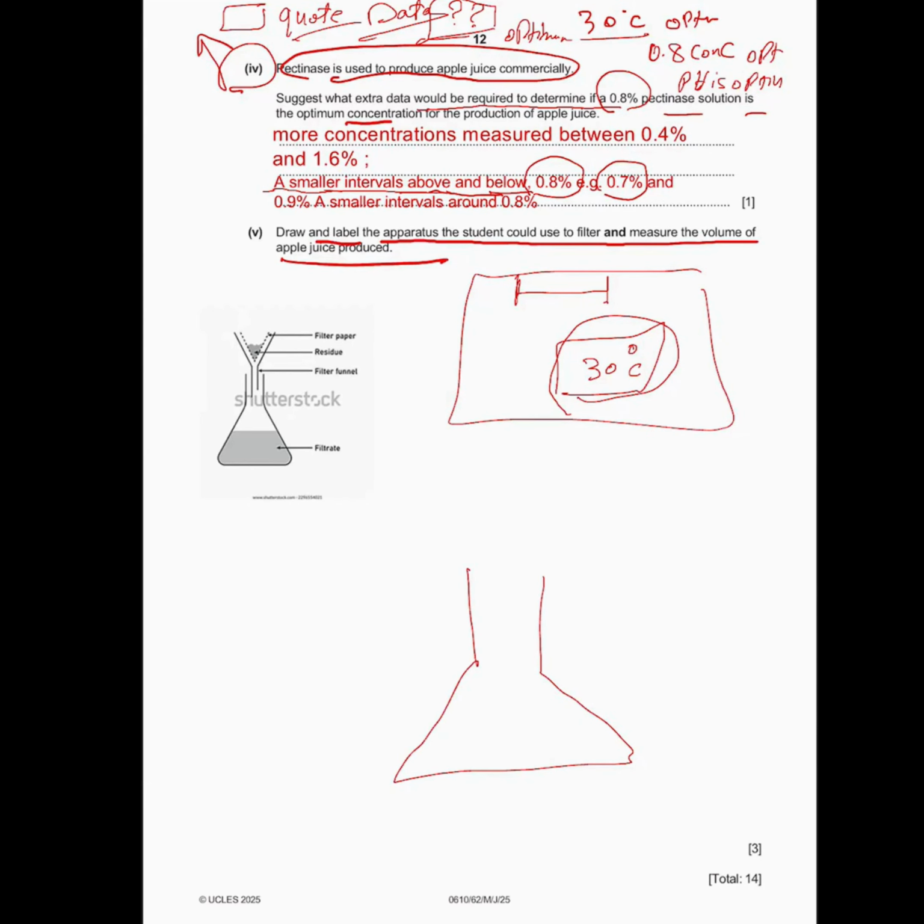Curve line on a graph. How can we draw a curve line? Okay, I'll solve this and I come to your question.